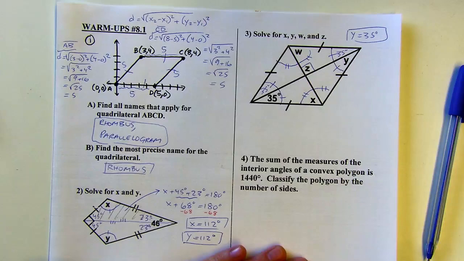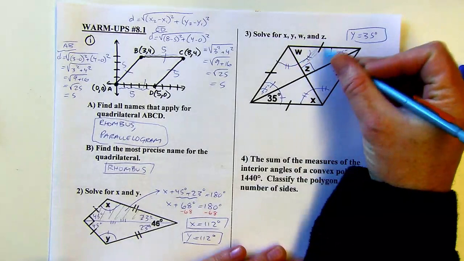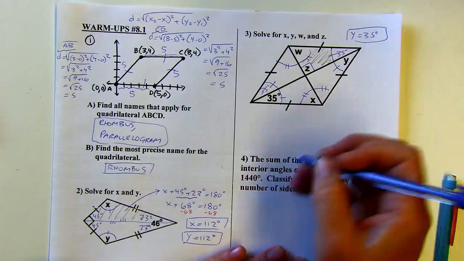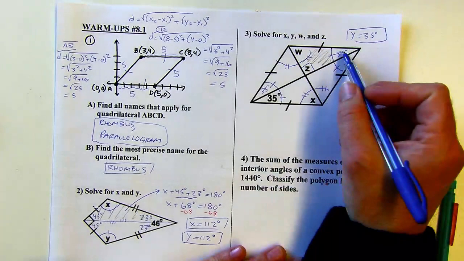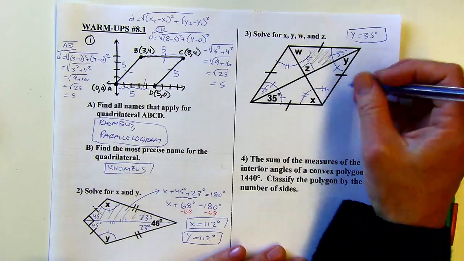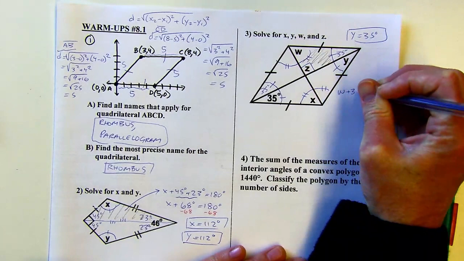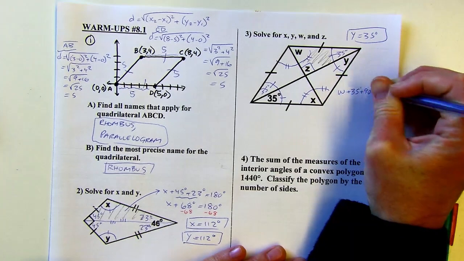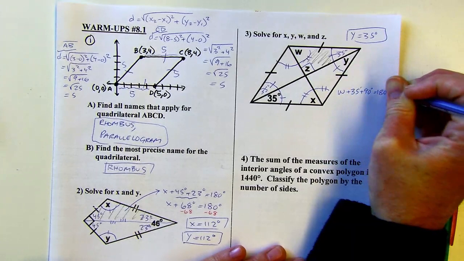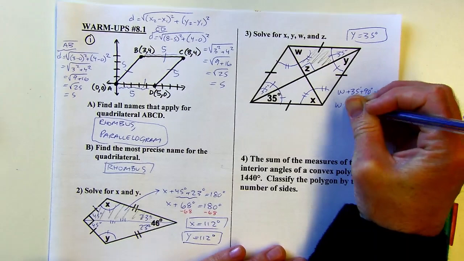And now I'm in business because if you look at this triangle, I've got two of the three angles there, right? So I could say w plus 35 plus 90 is all going to equal 180. Okay, and again, I'll combine like terms here.